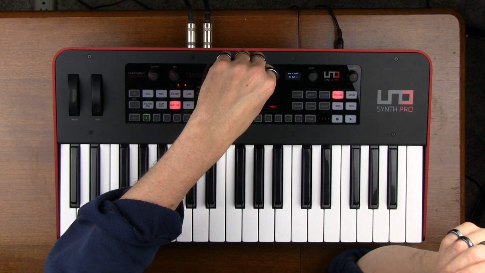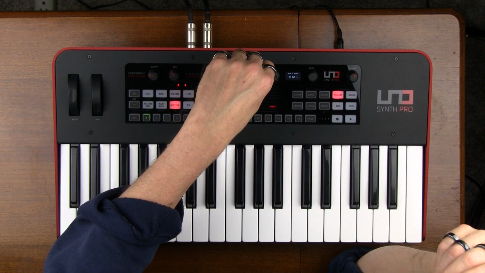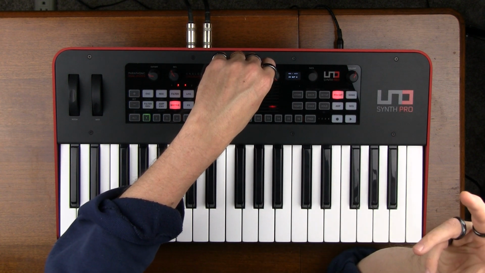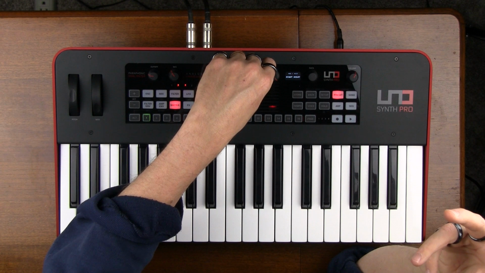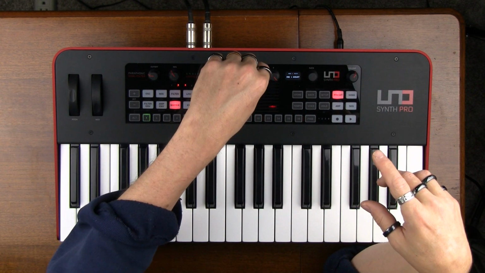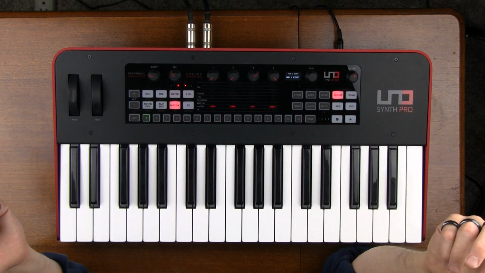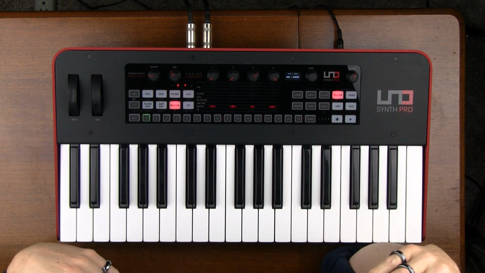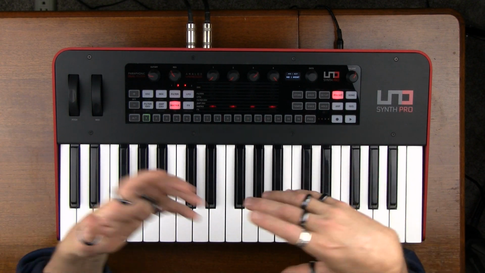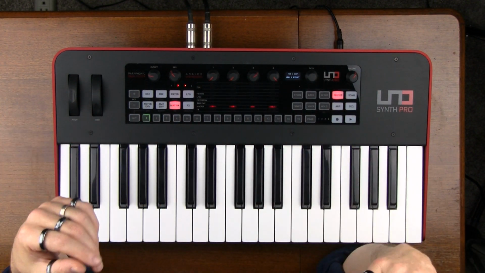CV out 1, which is your modulation source, goes out CV out 1. CV out 2, the same but with CV out 2. Accent amount, again, in the sequencer. And then mod 1 amount, which is mod 1 being the channel of a modulation package, which is like in the matrix. Basically, a matrix channel.